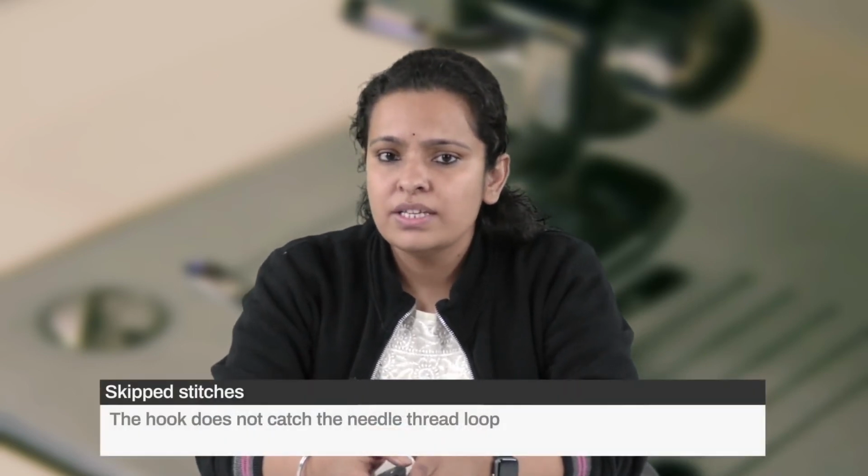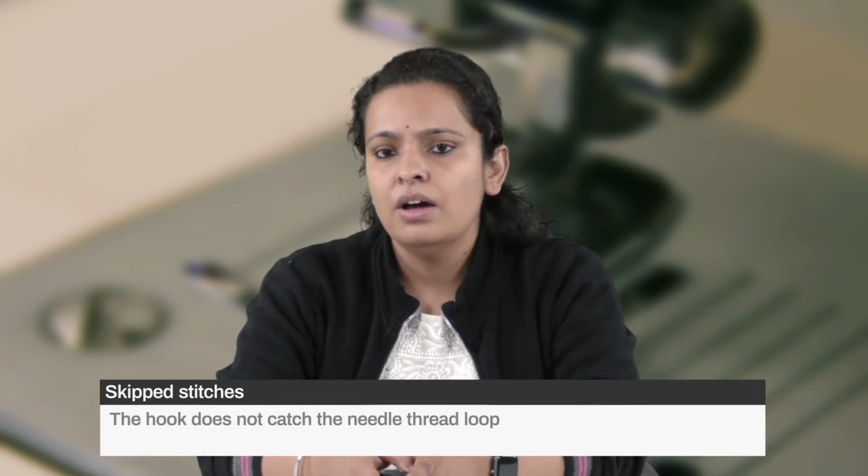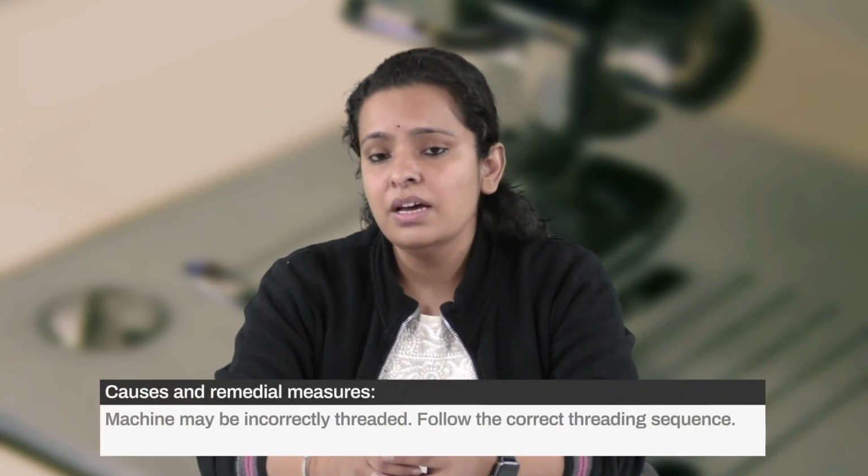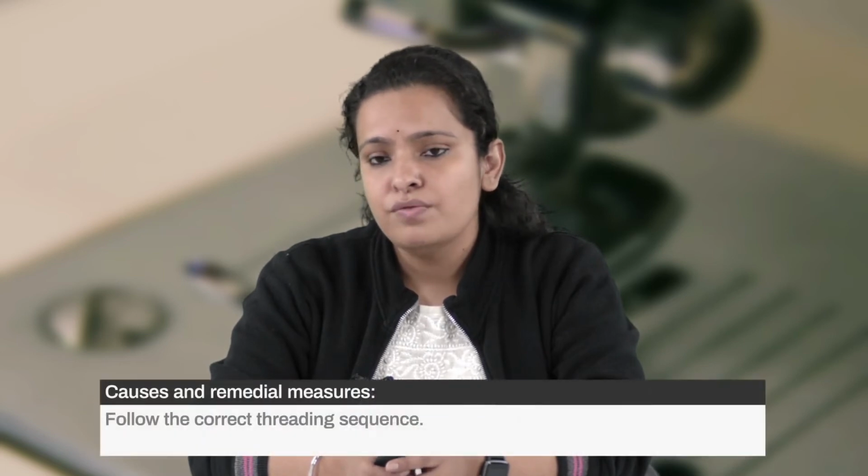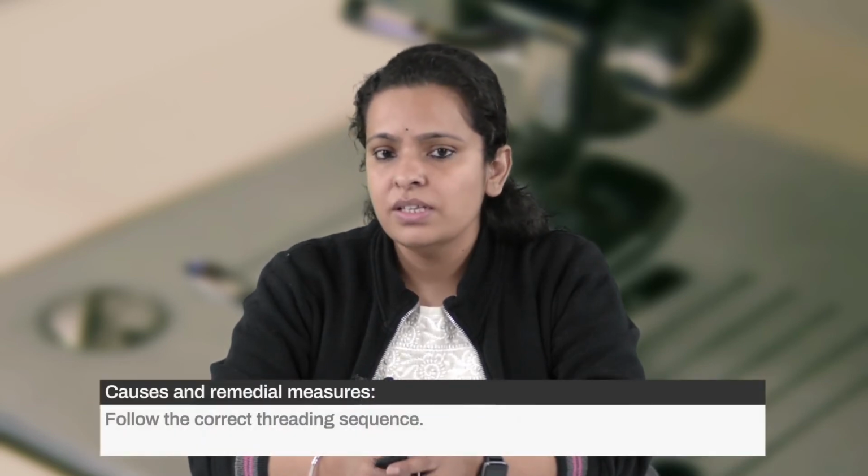So the hook does not catch the needle thread and the loop is not formed properly. The main causes of this particular problem can be that the machine we are using may be incorrectly threaded. Like the threading we have done for the machine is not correct. So what we can do is follow the correct threading sequence to make it appropriate.